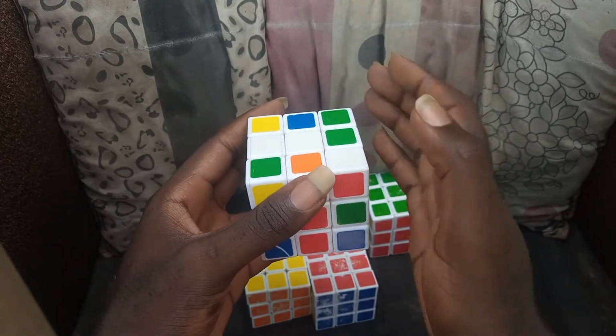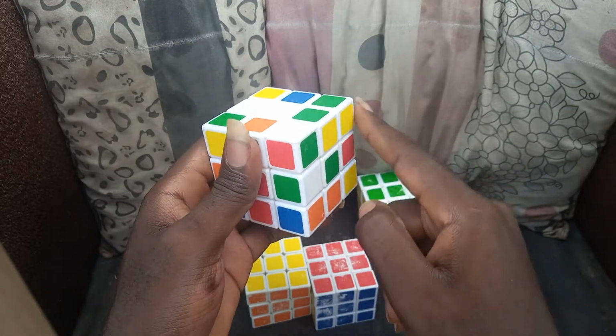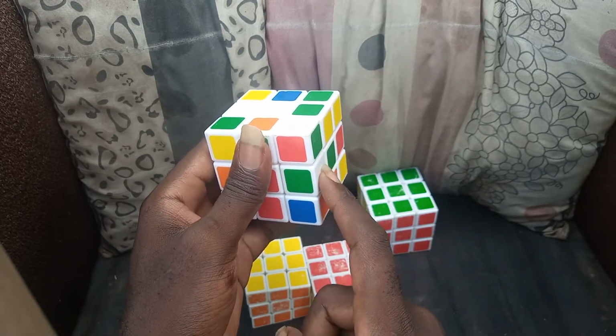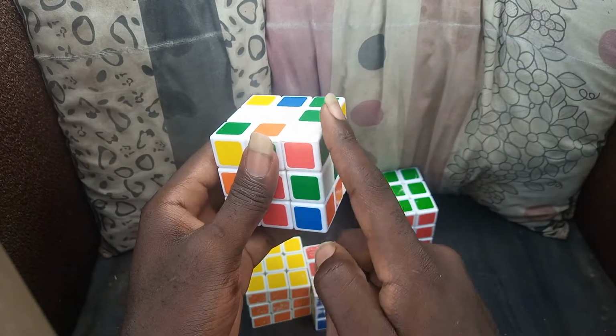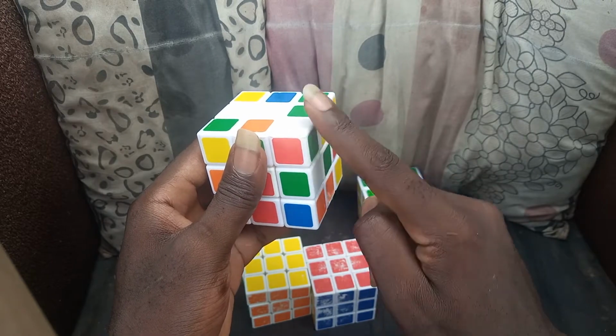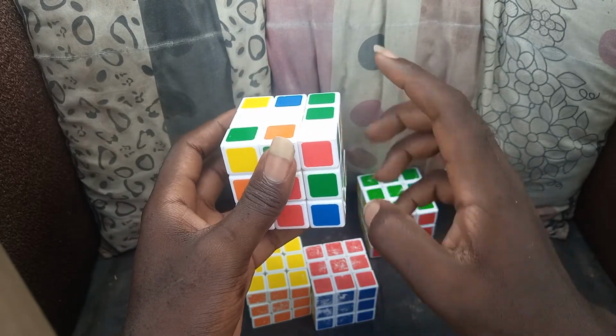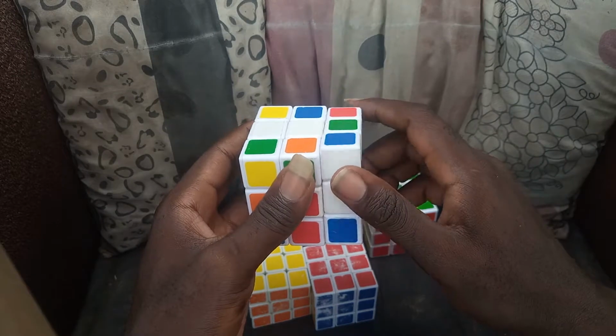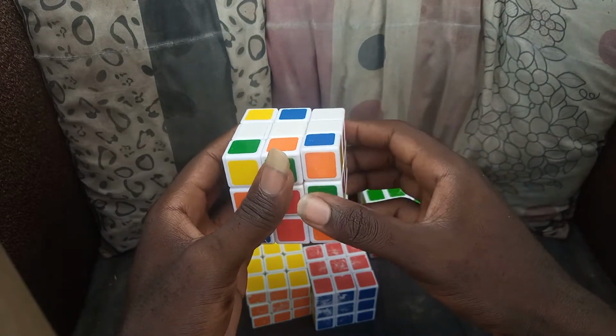Then make sure on your left side of the Rubik's cube, do you have any white color? If yes, like this one, make sure this white color goes all the way to the back. Just move your Rubik's cube the way you can, like here.